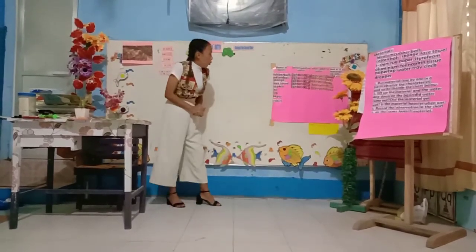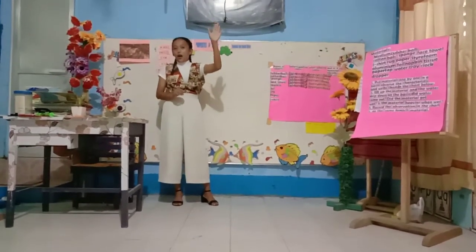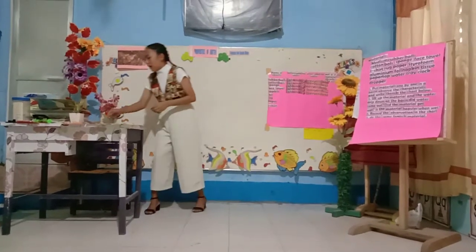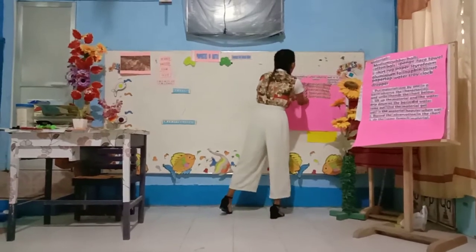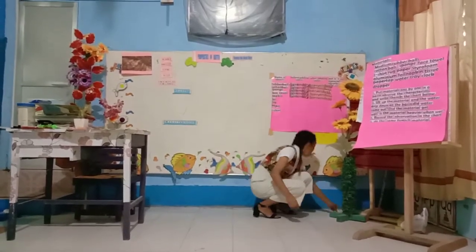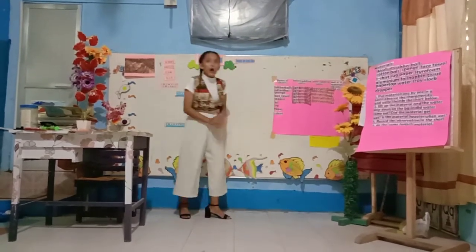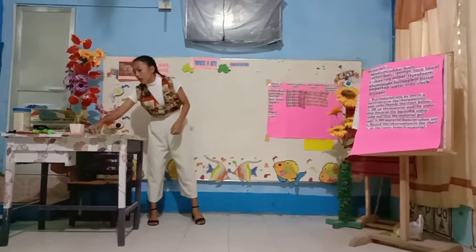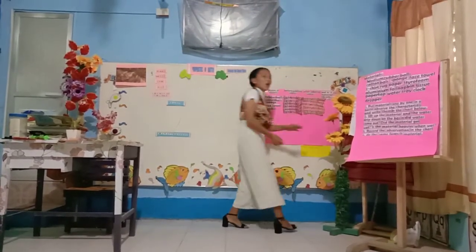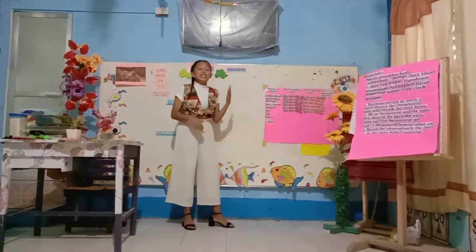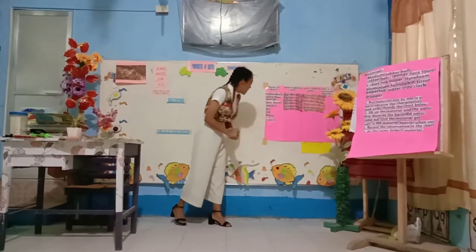So, how about the foil? Who has an idea? Okay, very good, Gerald. It is light and dry. How about after adding water? What did you observe, Gerald? The foil is also light and dry because foil cannot absorb water because foil does not have a space to absorb water. Okay, the next one is rug.